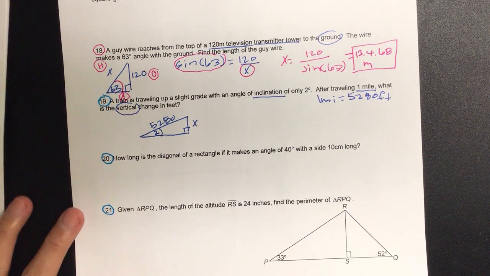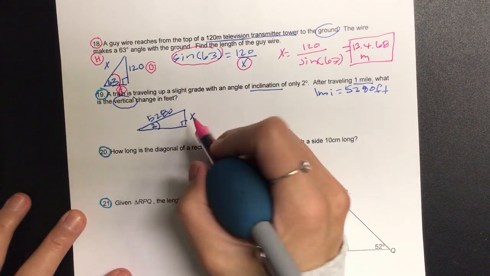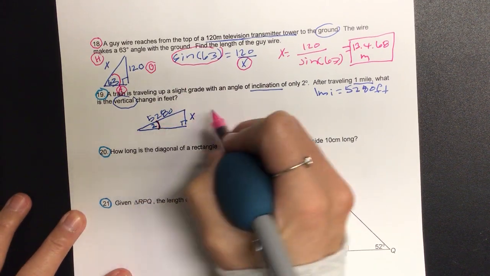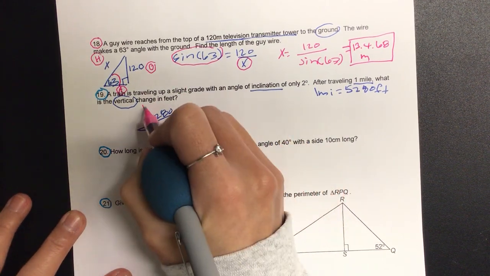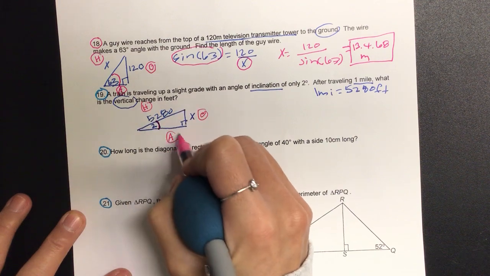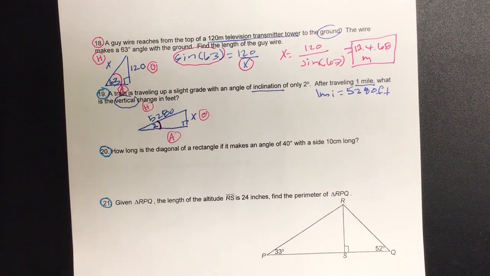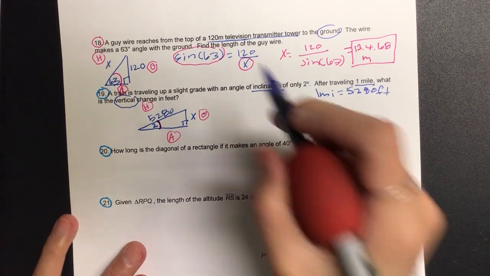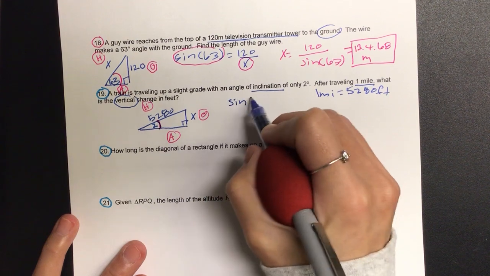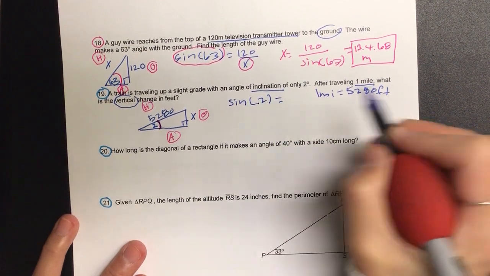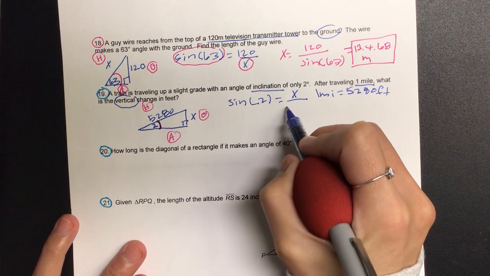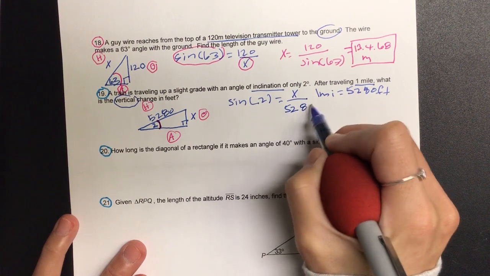So are we okay with the drawing? Okay, so let's label in respect to this angle right here. Here's my opposite, here's my hypotenuse, here's my adjacent. So I'm looking for the O and I know the H. So which one has O and H? Sine. Sine of the angle 2 is equal to my opposite x over the hypotenuse 5,280.